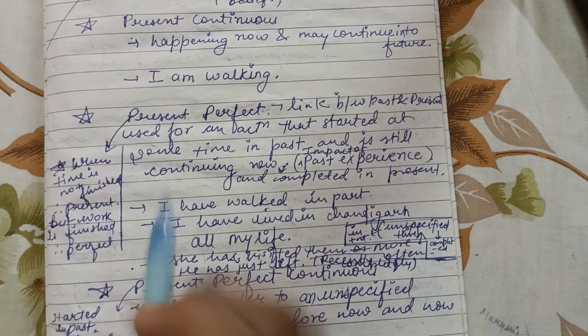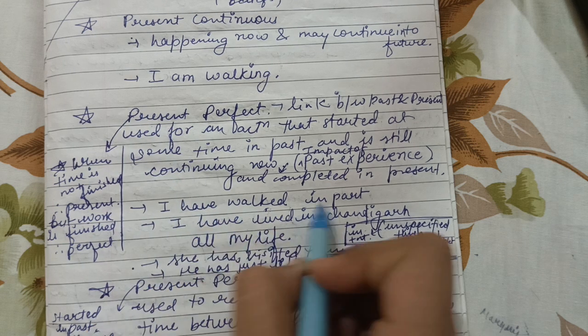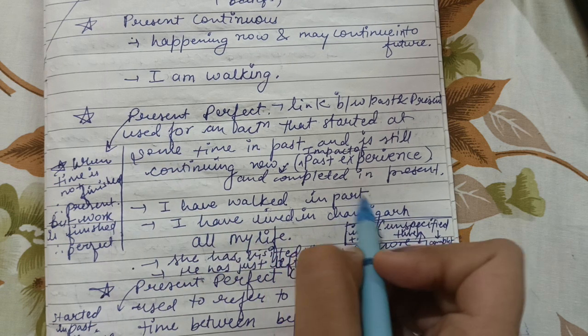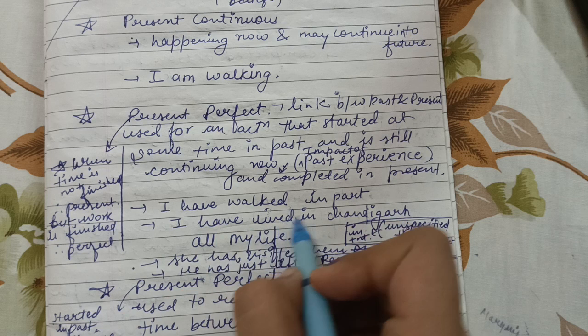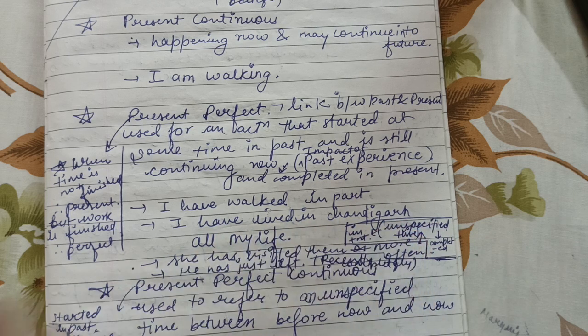I hope you understand. Now for example, I have walked in park. I have lived in Chandigarh all my life. And the second usage of this is to show something for which the time is unspecified.